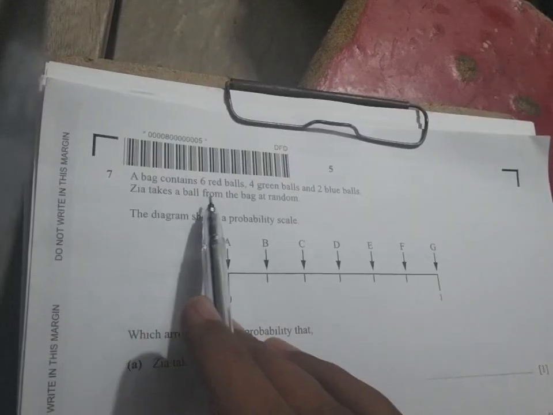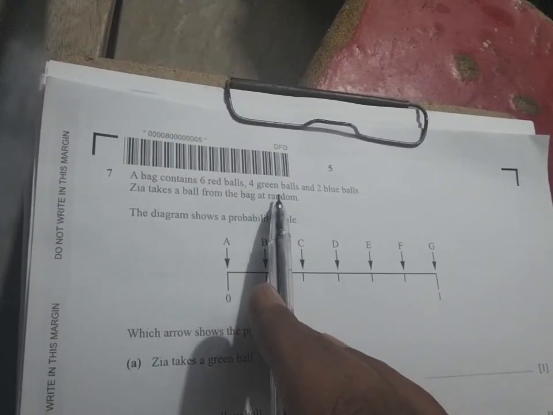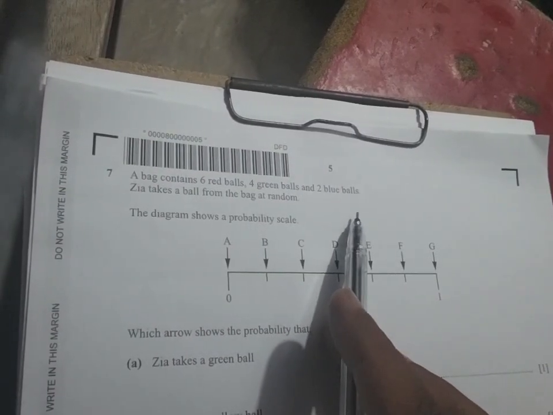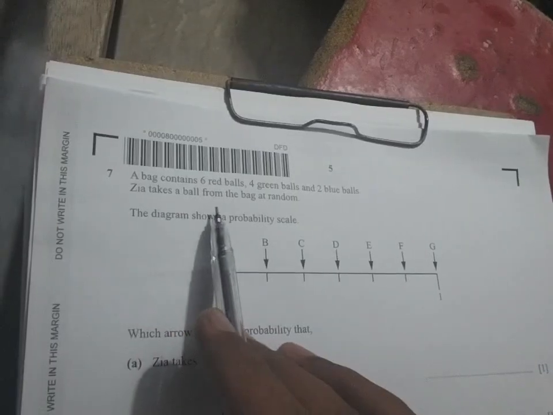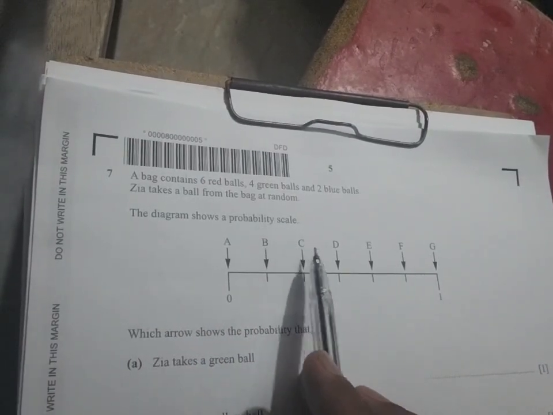Now let us solve question number 7. The question is: a bag contains 6 red balls, 4 green balls and 2 blue balls. Zia takes a ball from the bag at random. The diagram shows a probability scale.